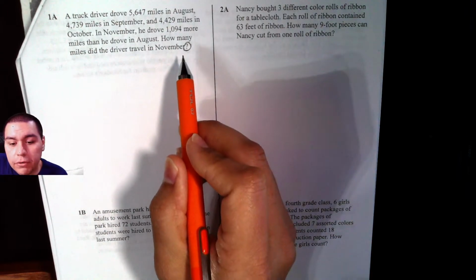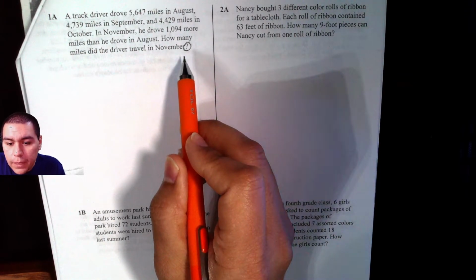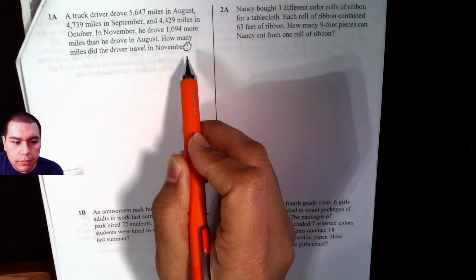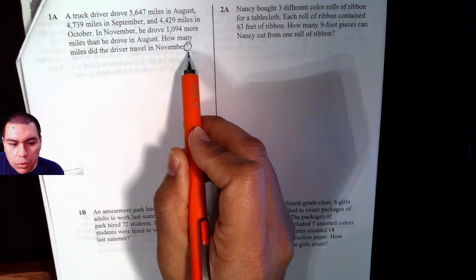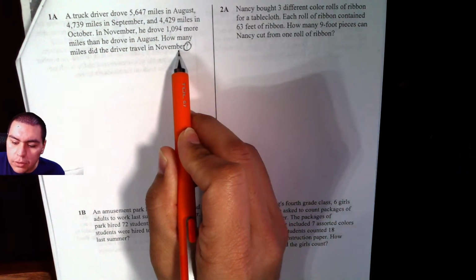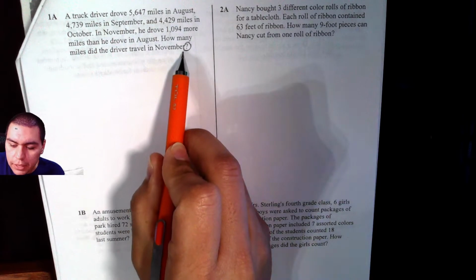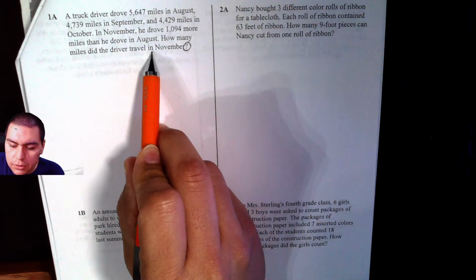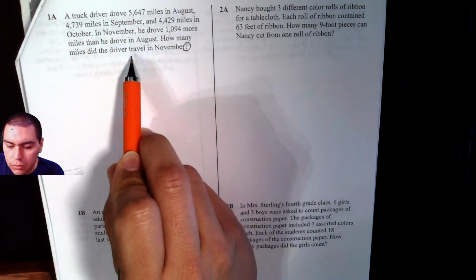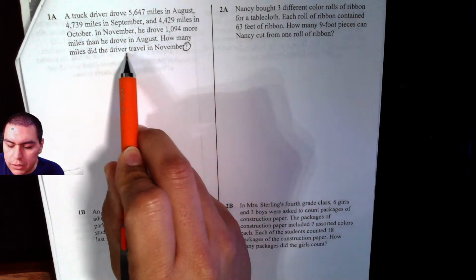Then, after I find my question mark, I'm going to find my question word. To find the question word, I'm going to go backwards from the question mark. Usually I just use my pencil and leave it on the paper and go backwards. November is not a question word. In is not a question word. Travel is not.